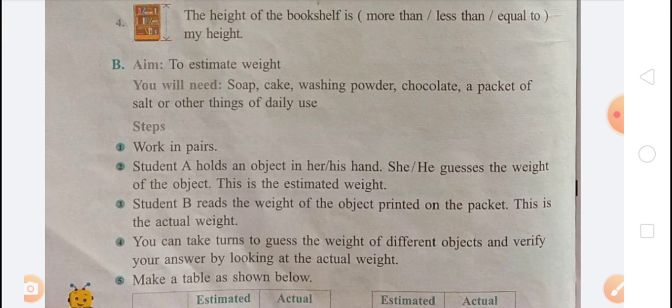What are the steps? In the first step, you have to work in pairs, that means two students. Student A holds an object in his or her hand and guesses the weight of the object. This is the estimated weight. Student A holds an object in his hand.